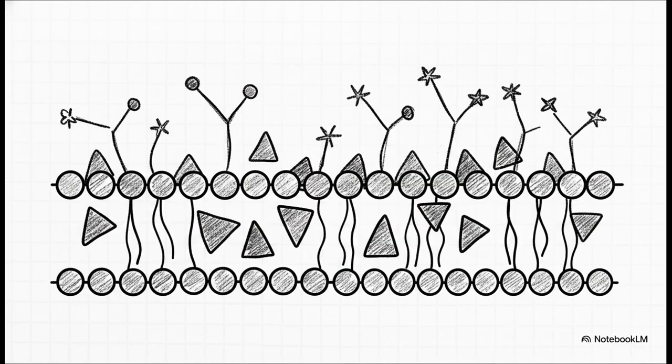And see those sugar residues sticking out on the outside, the glycocalyx? Those act just like tiny molecular antennae, picking up vital signals from the outside world and serving as specific markers so the body knows exactly what kind of cell it's looking at.